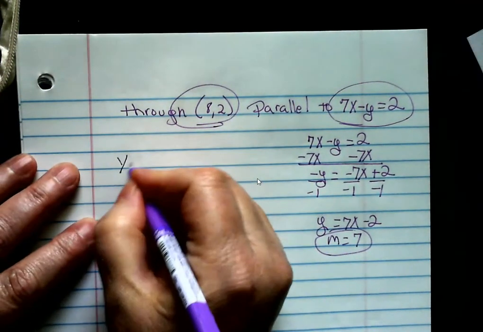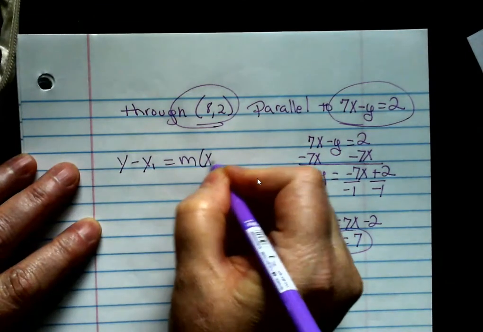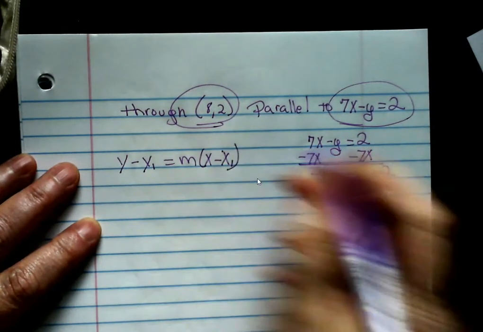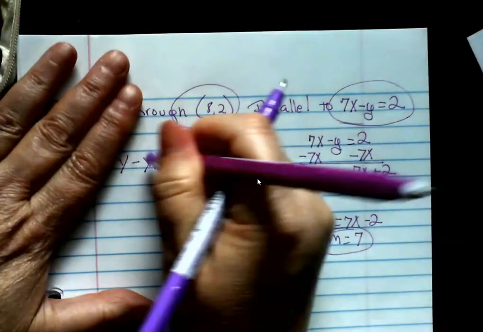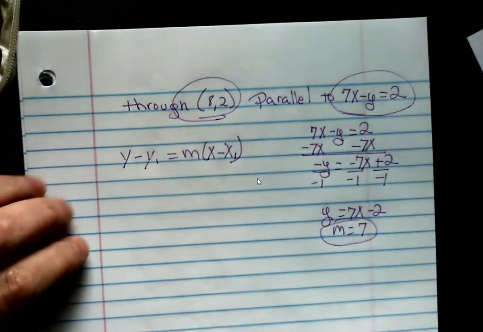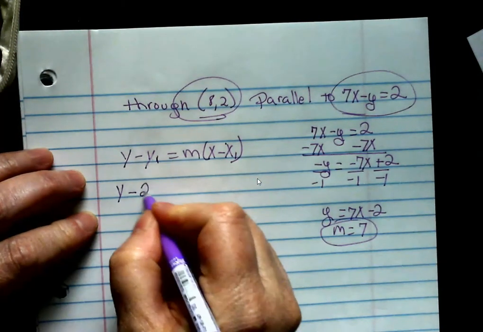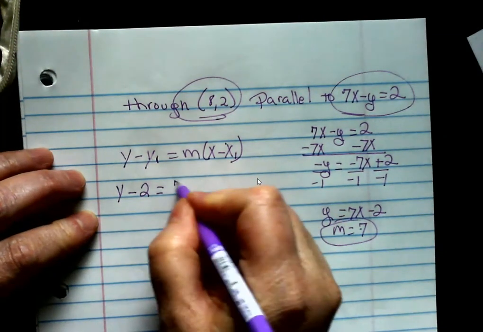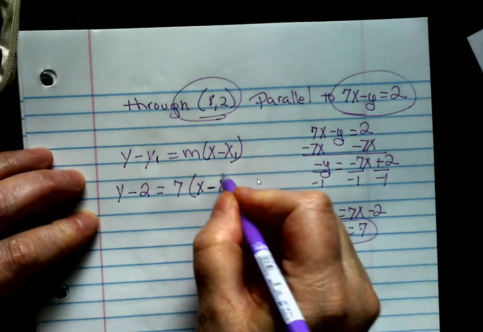So y minus y1 equals m times x minus x1. That looks really close to being an x. That's why we do cursive, and I haven't been doing that. So now I've got y minus 2 is equal to 7 times x minus 8.